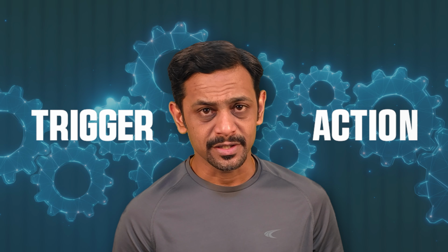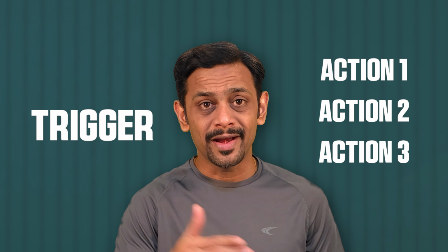For the last few days, we have built very simple automations involving a trigger and mostly one-step action. But what if we need some complex automations? Like there's one trigger that happens and then we need multiple actions to happen one after the other.